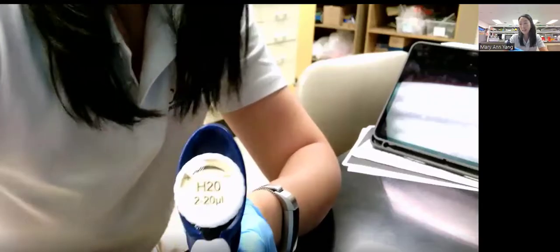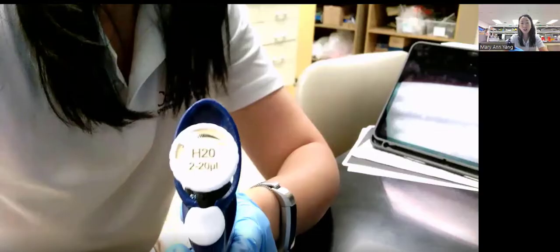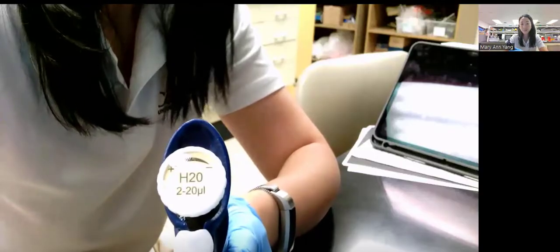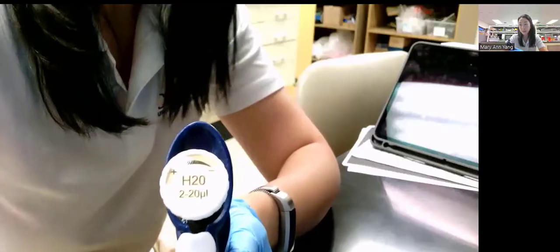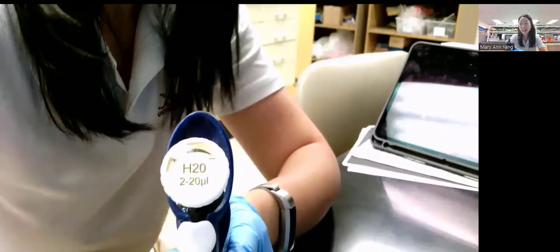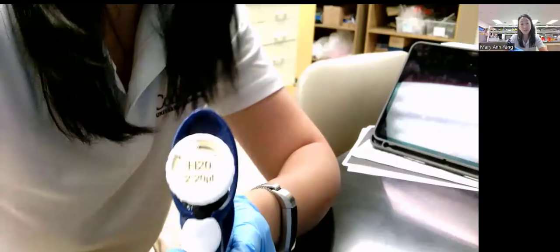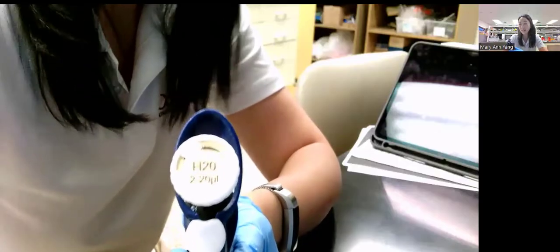Now with the pipette in your hand, let's take a look at the top label. This top label is going to show you the name of the pipette. Now you might not have the exact same one as I have in my hand, but it's okay.